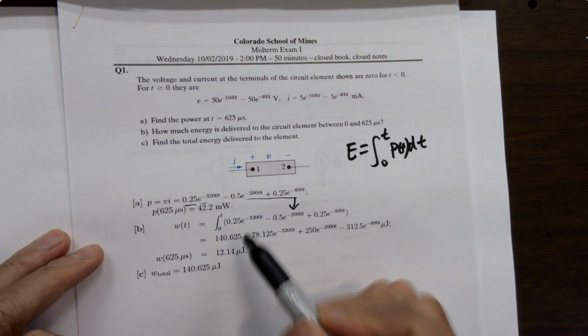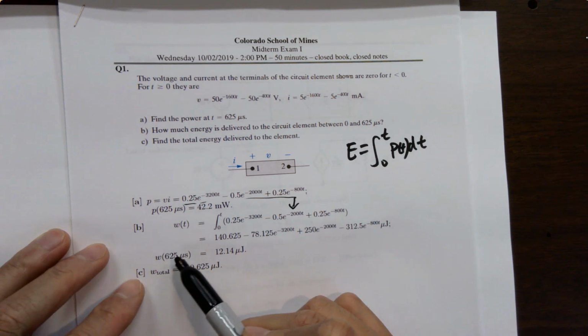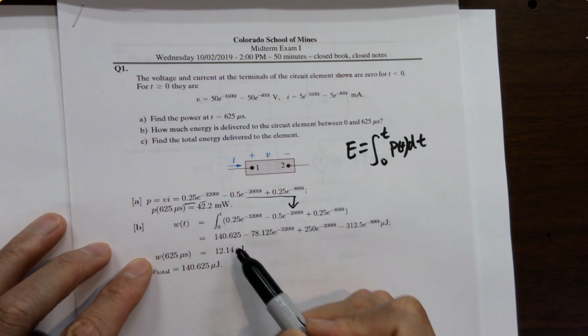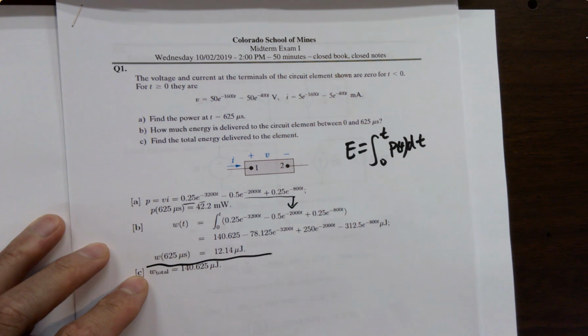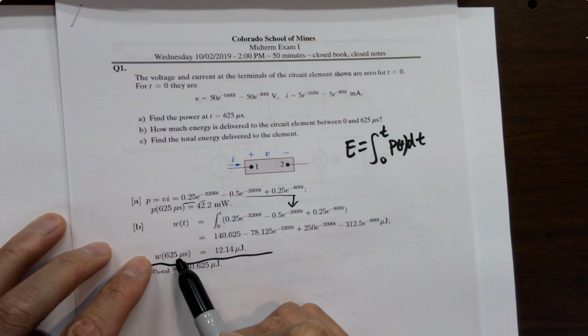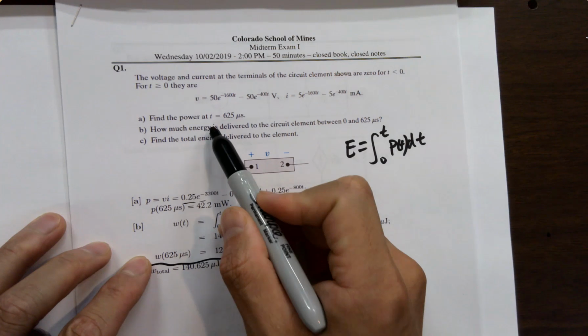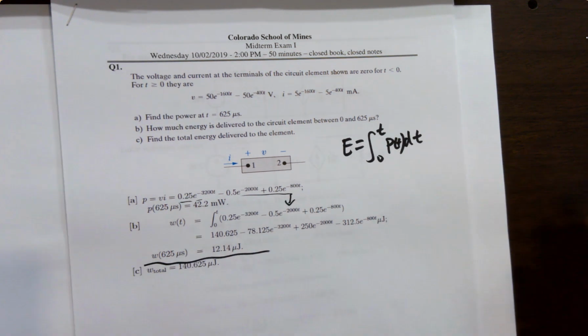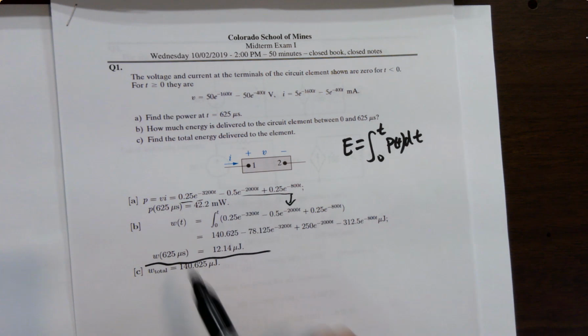Integration, it's a calculus 1 problem. So that's the final result. That's the power consumption or energy at this time, right? So that's the final result.